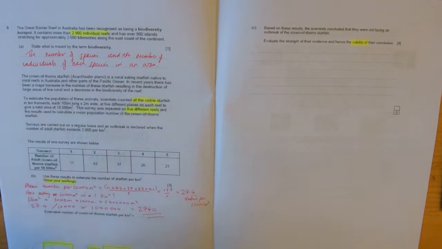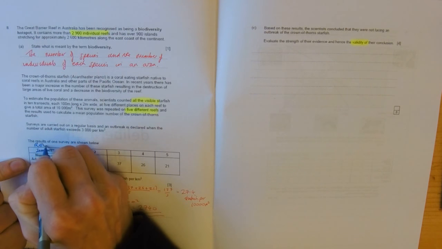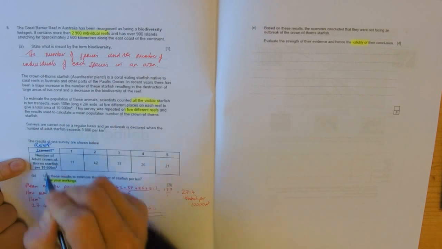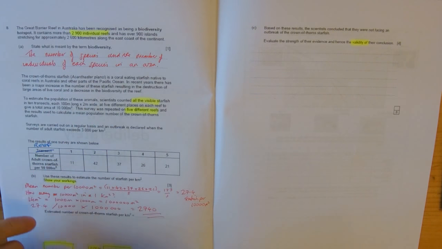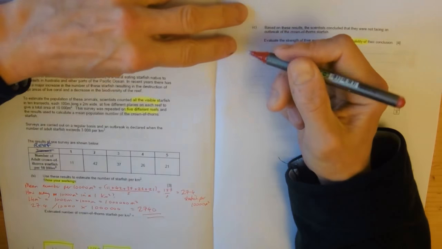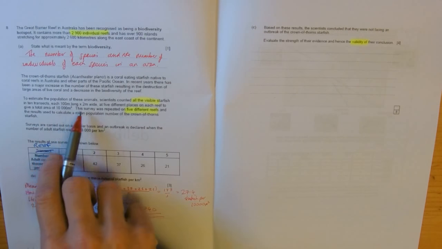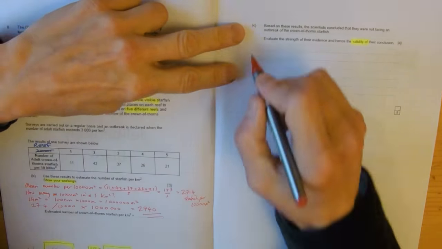A survey of 5 different reefs, and indeed, actually, this should say reef, not transect. It doesn't make sense if it says transect. And on each reef, they haven't done the entire reef, they've just done these transects, a small area.